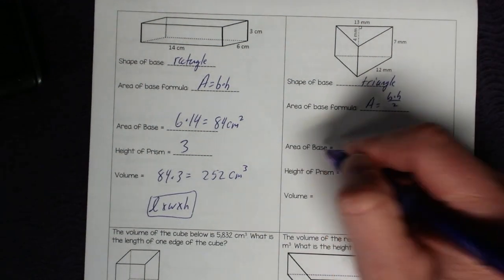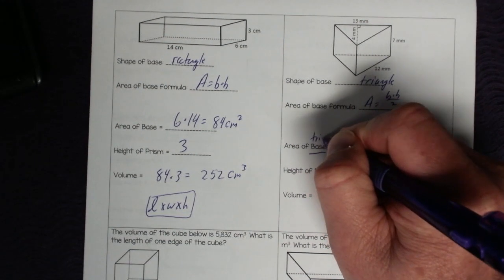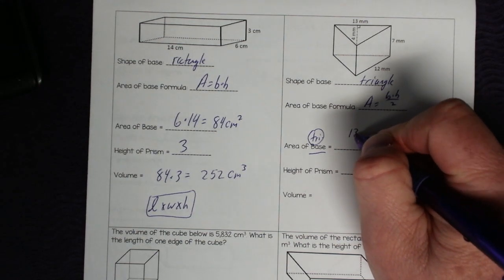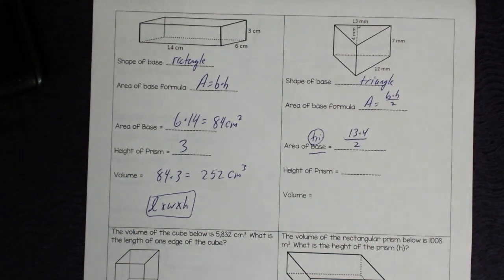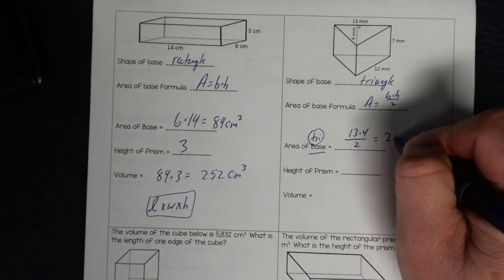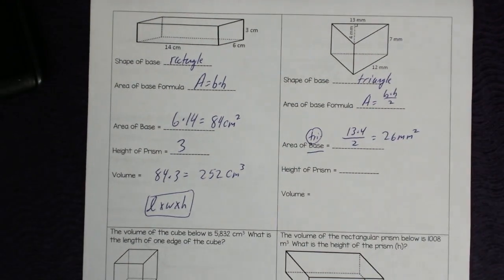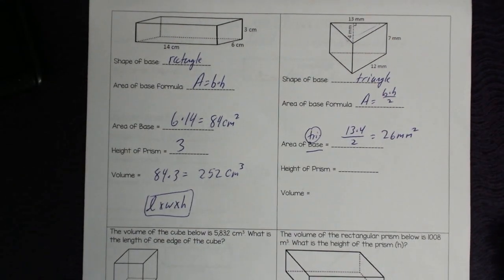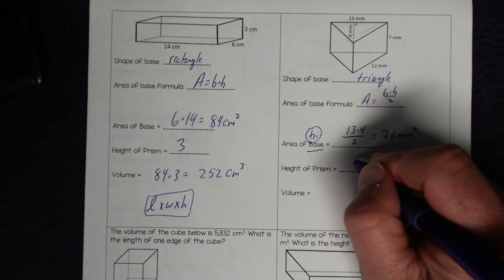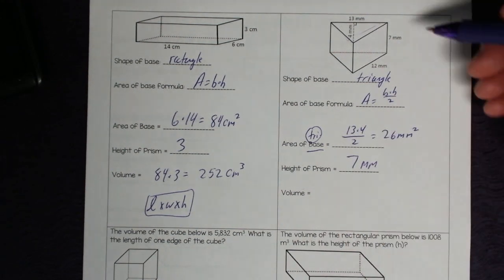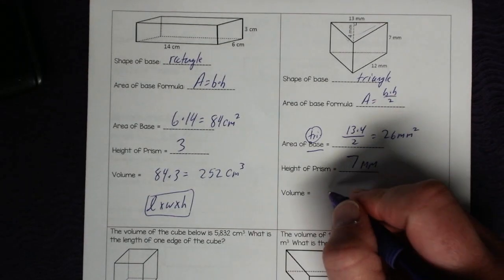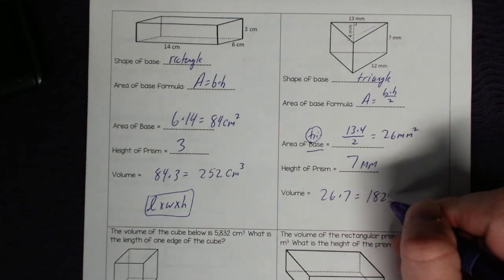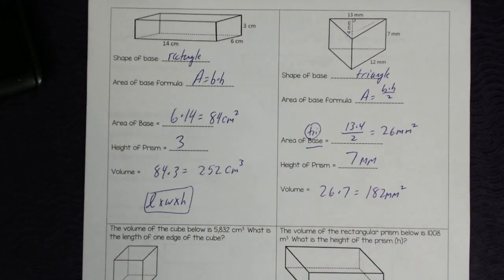Area of the base, which is this base, is the triangle. All right, so let's fill in the numbers. 13 times 4 divided by 2, and that would give us 26 millimeters squared. So that is the area of this triangle. Now it's asking for the height, which is 7. Where did I get 7? Right here. Now to solve it, we're going to do 26 times 7, which is 182. All right.